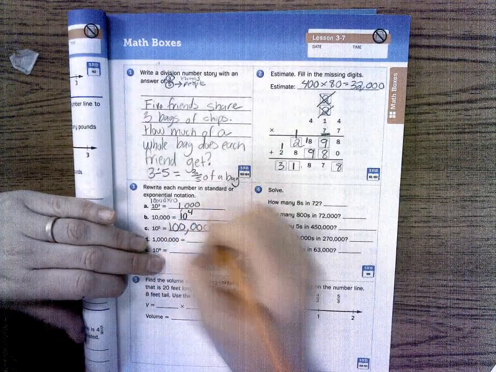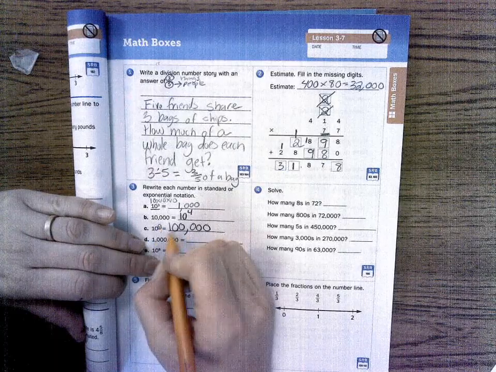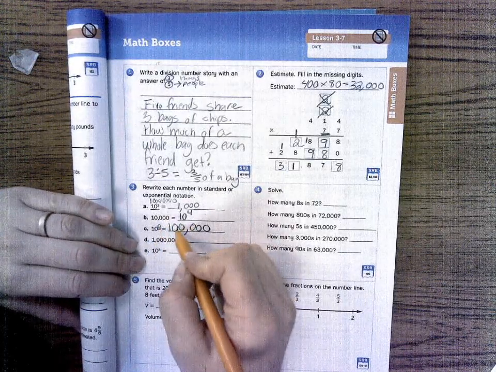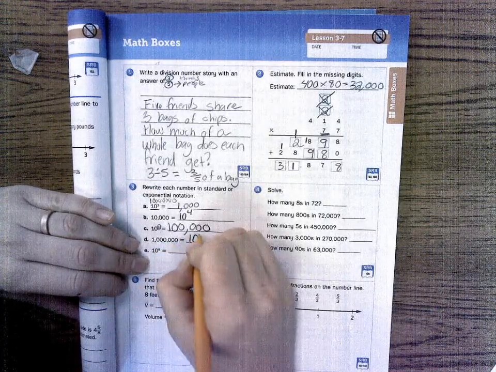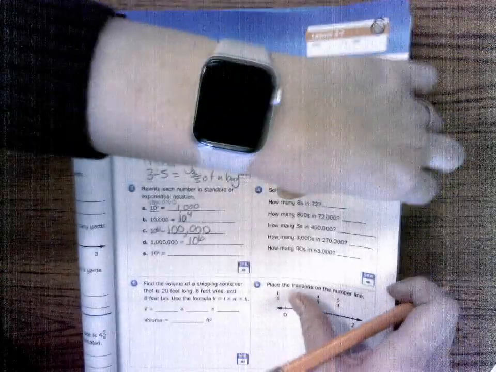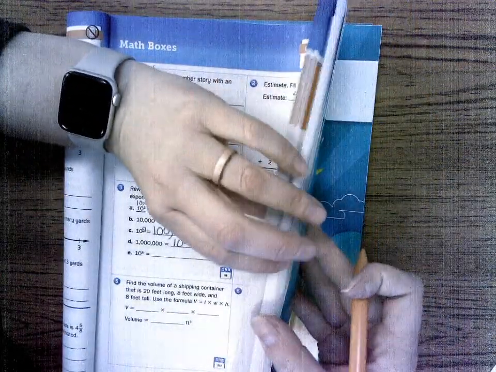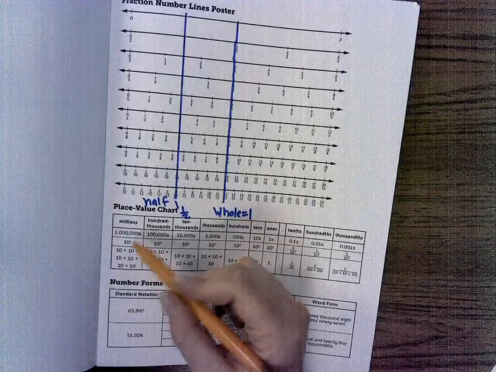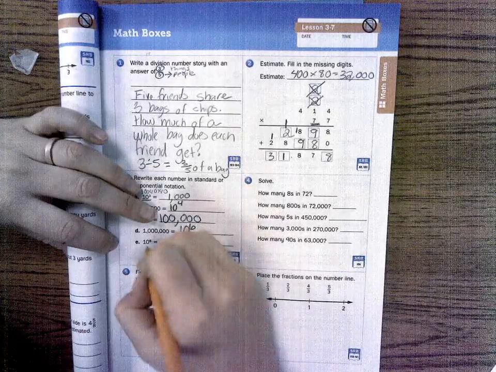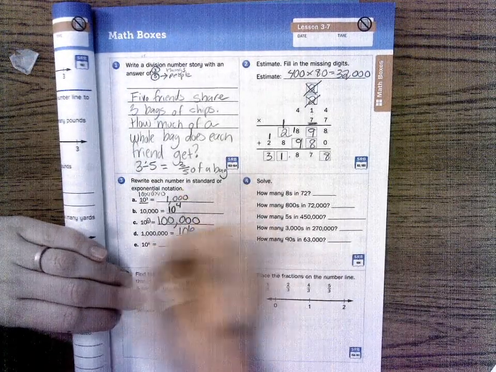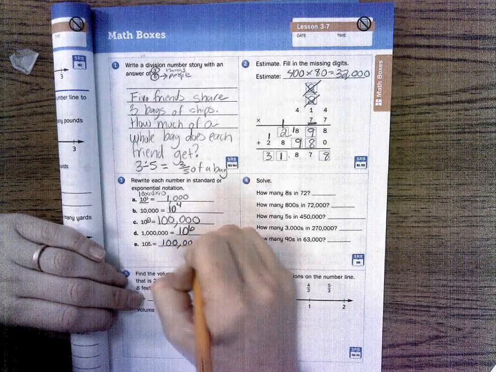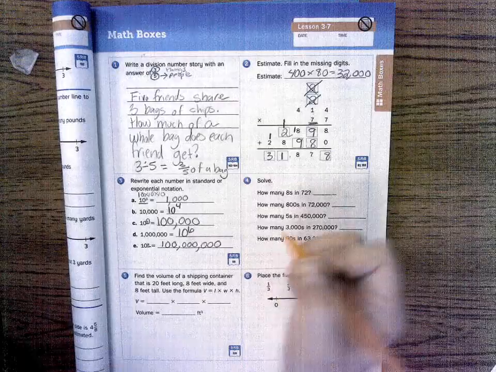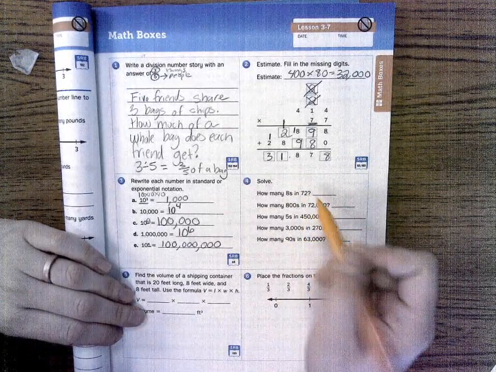But I also know it's 100,000 because the exponent of 5, only when it's powers of 10, tells me I need 5 zeros. Now I have 1 million. 1 million has 6 zeros, 10 to the power of 6. I always like to double check. 10 to the power of 6 is 1 million. And my chart stops there, but given that I've been successful with my thinking here, I know 10 to the power of 8 is going to be 8 zeros. 100,000.